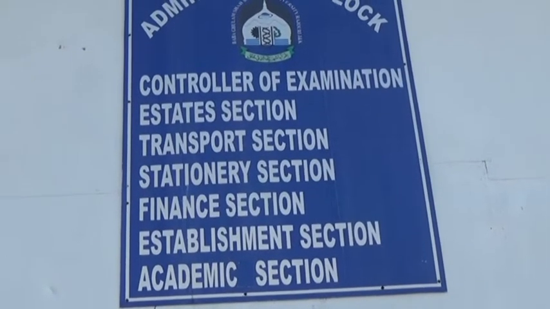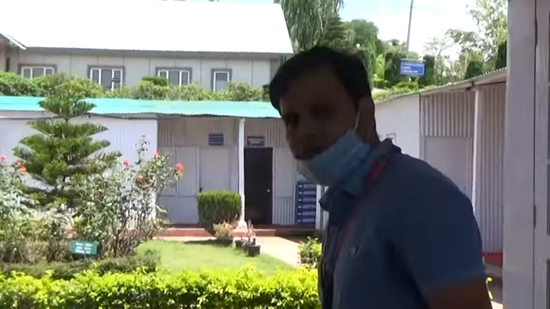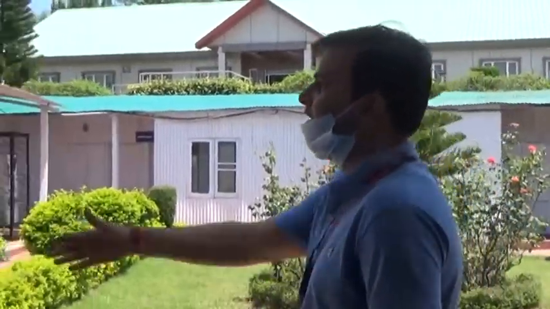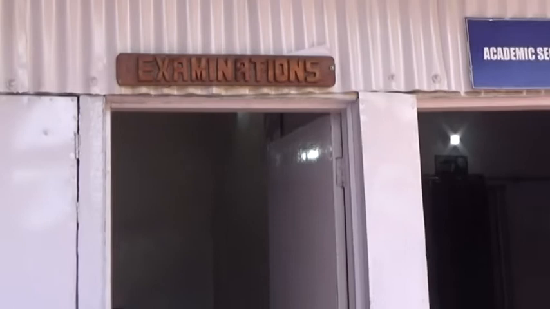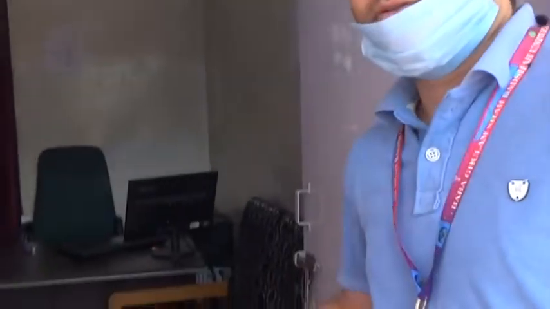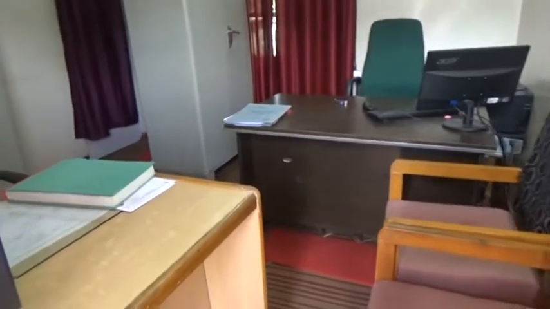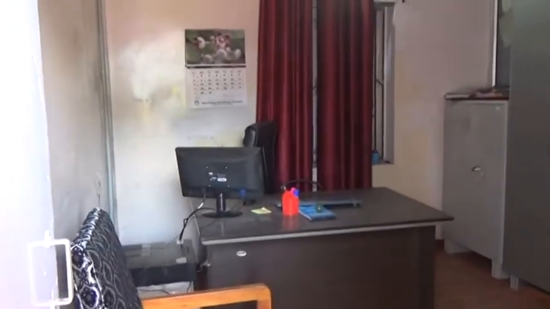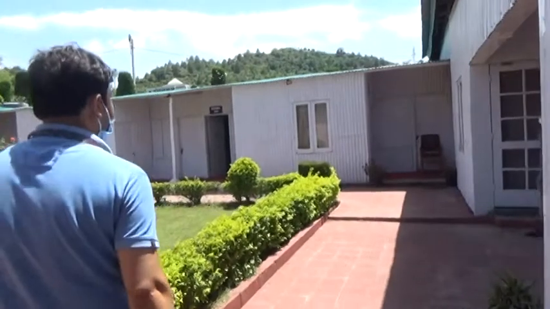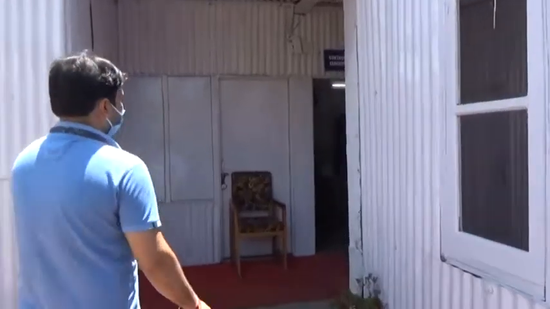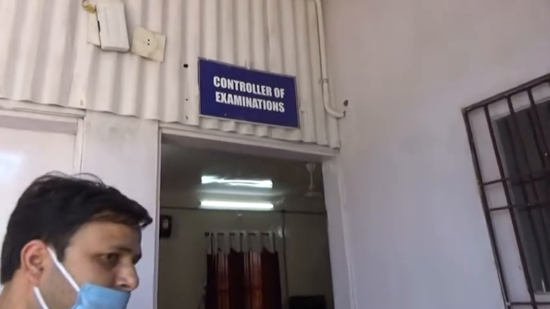Now we'll be moving towards the examination section. Now we are moving towards the examination section of University Polytechnic. These are the various offices related to the examination. Now we'll go in. This is one of the offices. And this is the office for academics. Now we'll be moving towards the controller's office, controller examination office. This is the office. Now we'll be moving in.